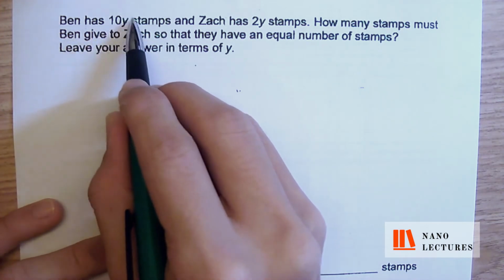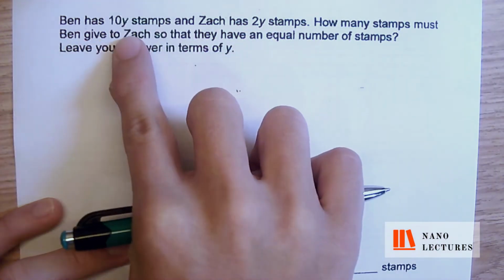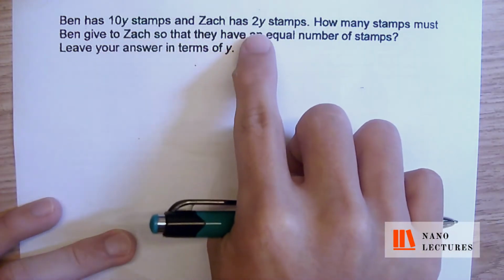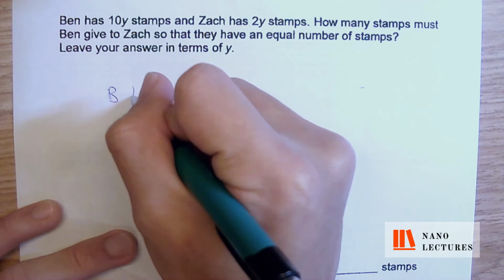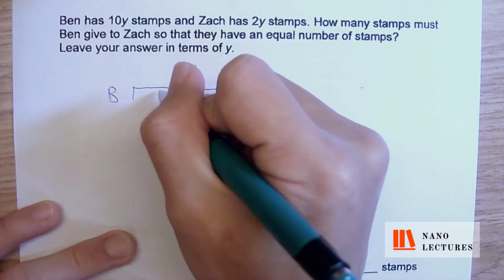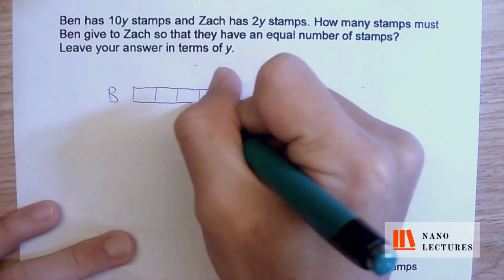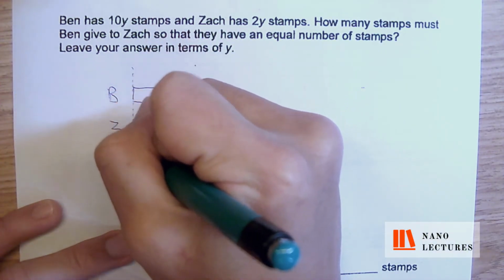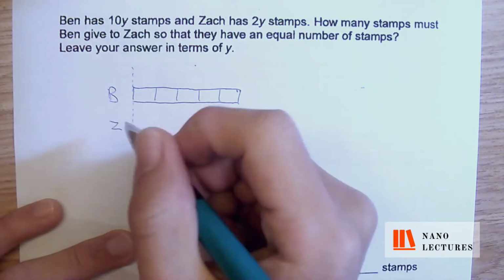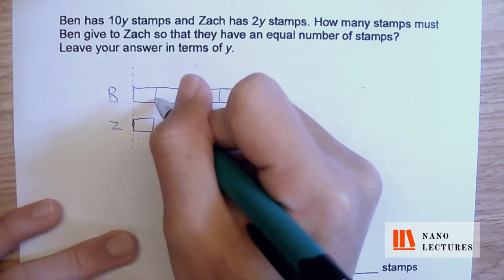We know that Ben has 10Y, Z has 2Y. This is trying to tell you that Ben has 5 times as many as Z. So for Ben, you have to draw a bar that is 5 units. 1, 2, 3, 4, and 5. And for Z, remember to draw the starting line, very important. Always make your model as neat as possible. And for Z, just draw 1 bar.